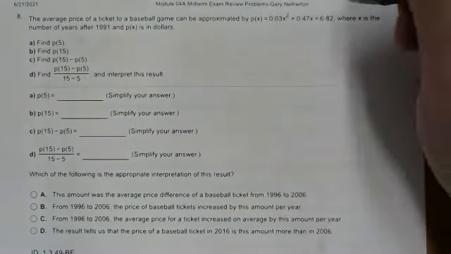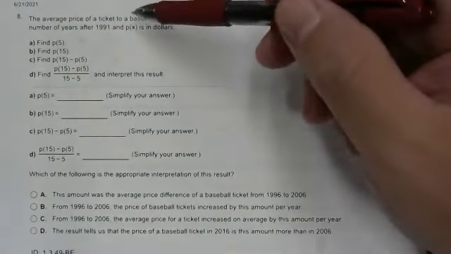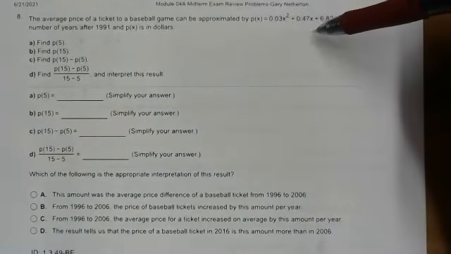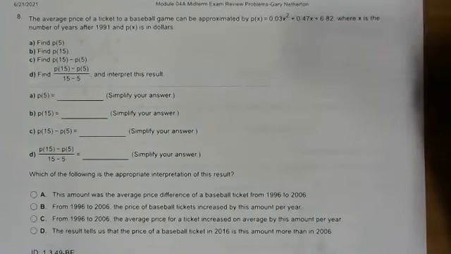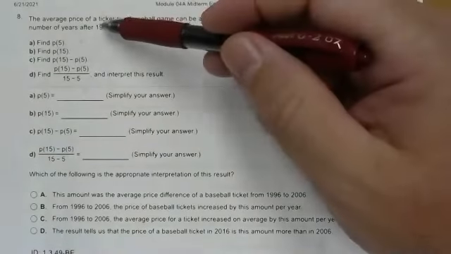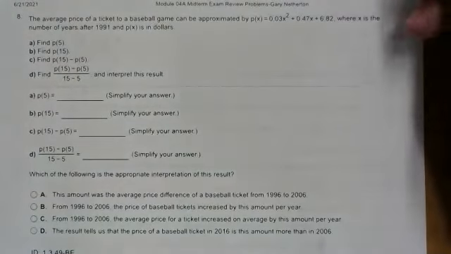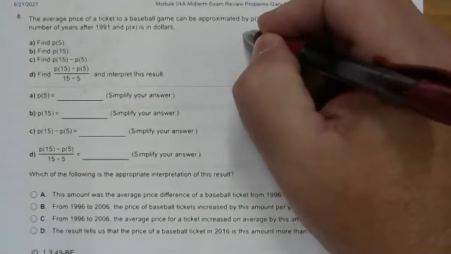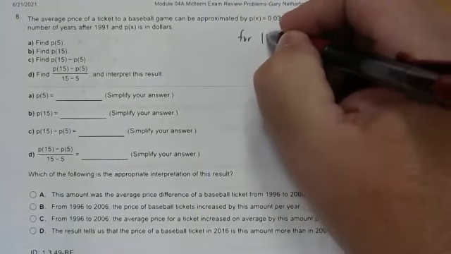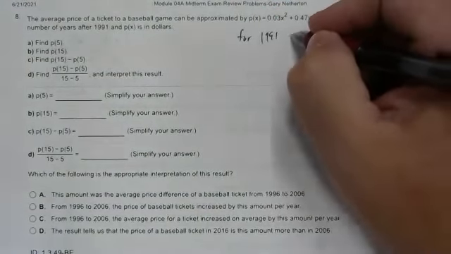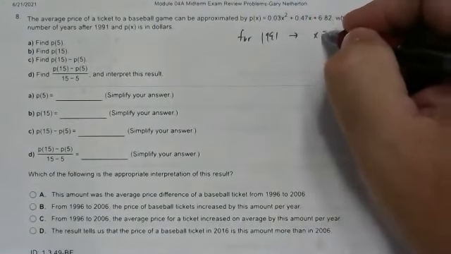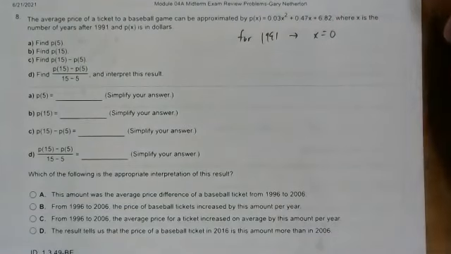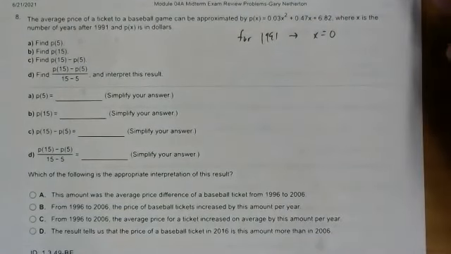So this is the kind of problem we're looking at. In this case, it's the price of a ticket, and we're looking at how it changes as the years go on. And they first began monitoring it in 1991. So what happens is, 1991 is where the clock starts. So normally, they call that x equals 0.